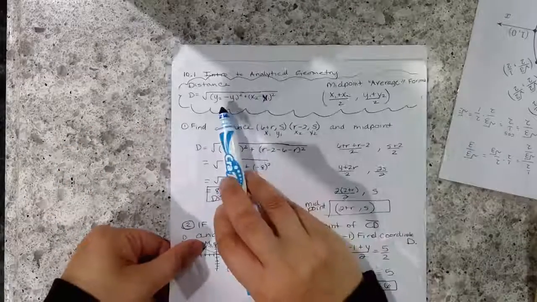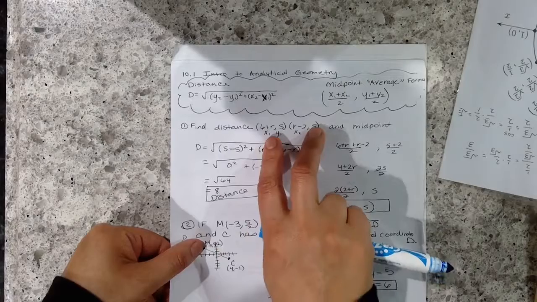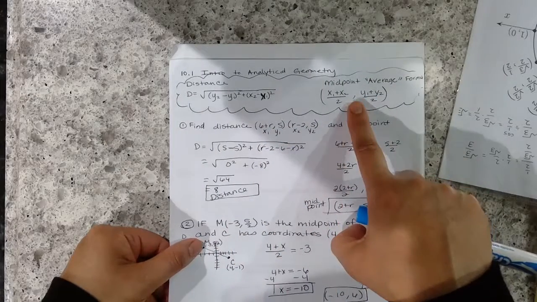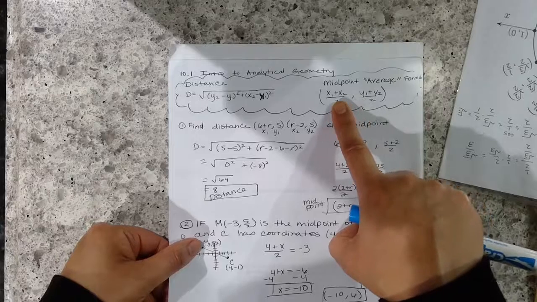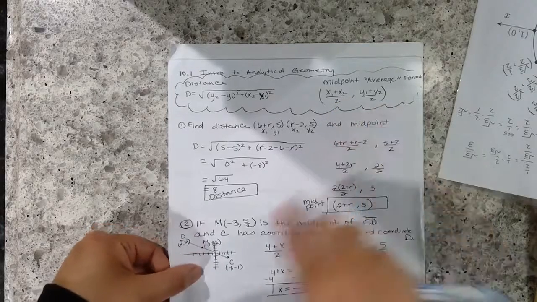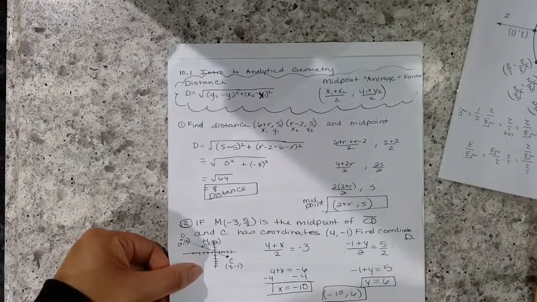So we have the distance formula, which is this, and it's if you're given any 2 points, find the distance. The average or the midpoint formula, it's you're adding your x's, dividing by 2, adding your y's, dividing by 2. And we'll do examples later on, but just as a quick review.